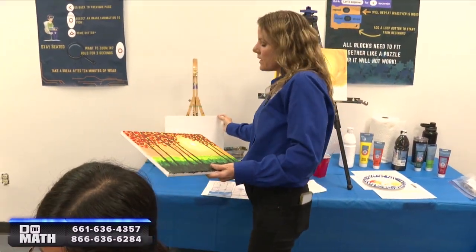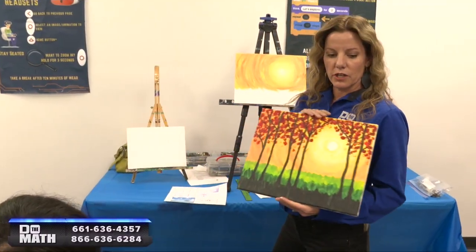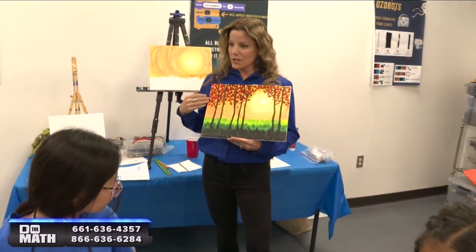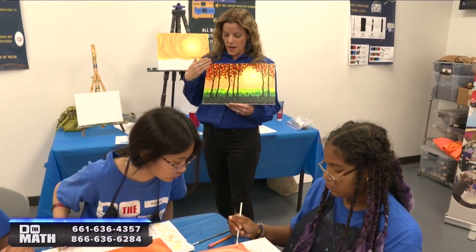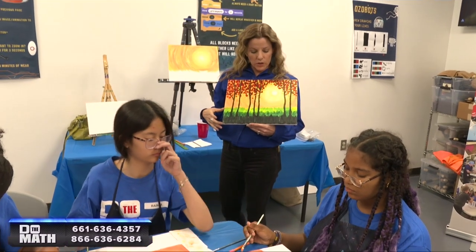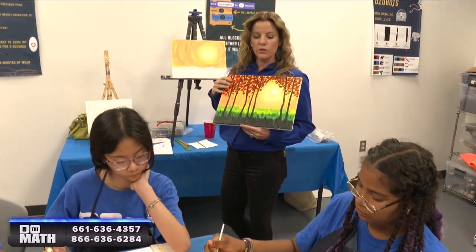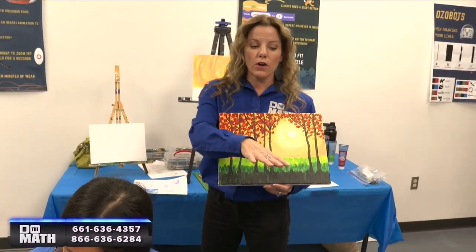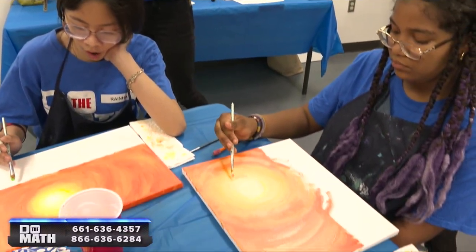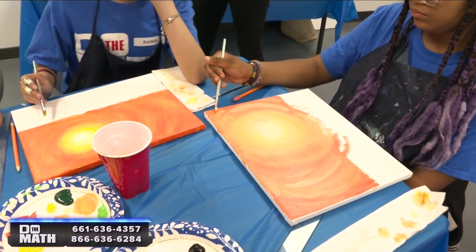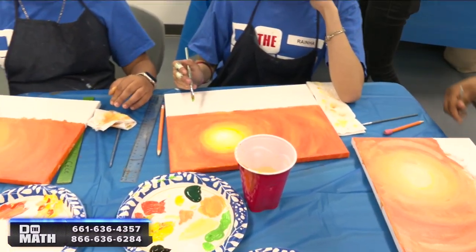And then our sky, right now, what's our fraction of sky? 2/3 is our sky, right? So then our ground, or our landscape, or the grass, is going to be 1/3 of our picture. Currently, they have all painted their skies already. Their power point is the sun. And right now, we're going to start painting our grass.